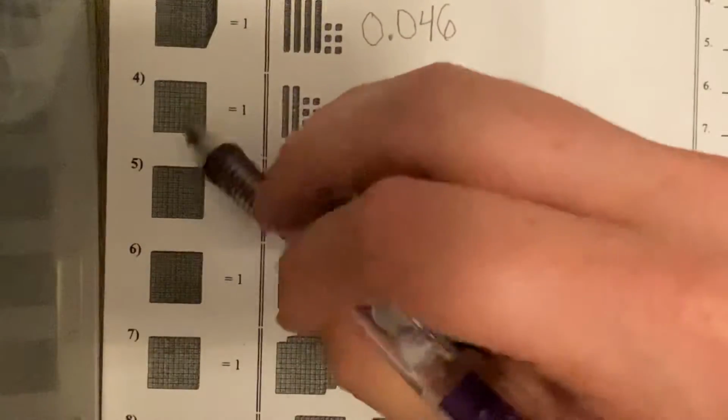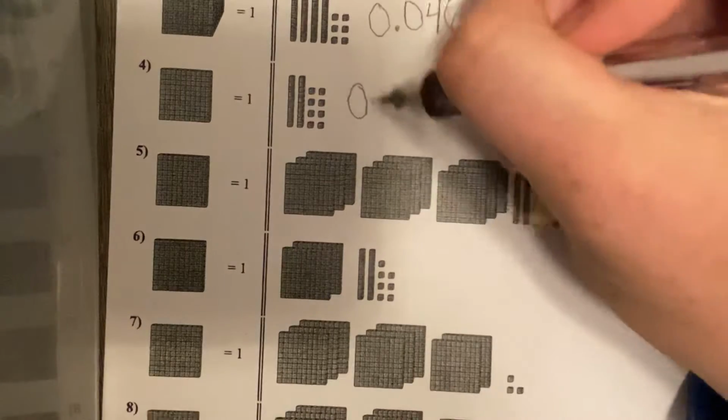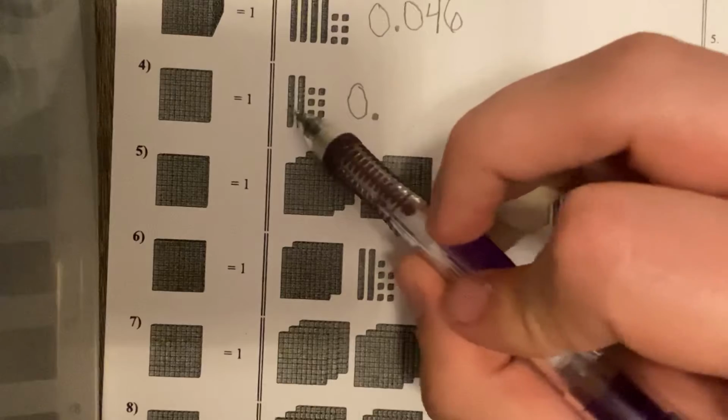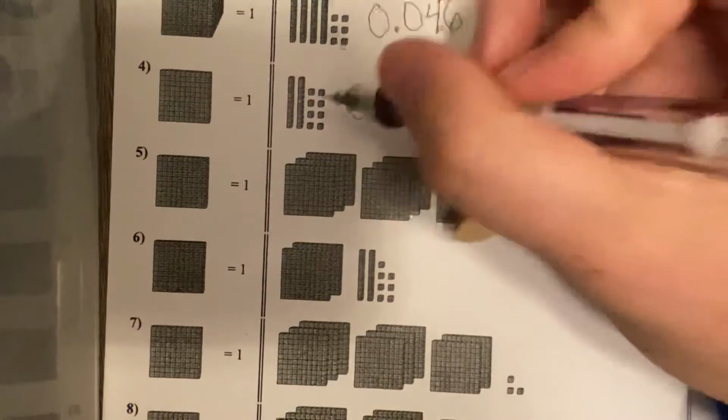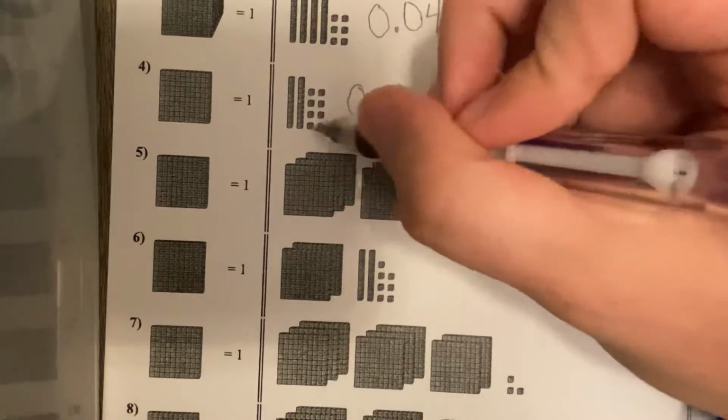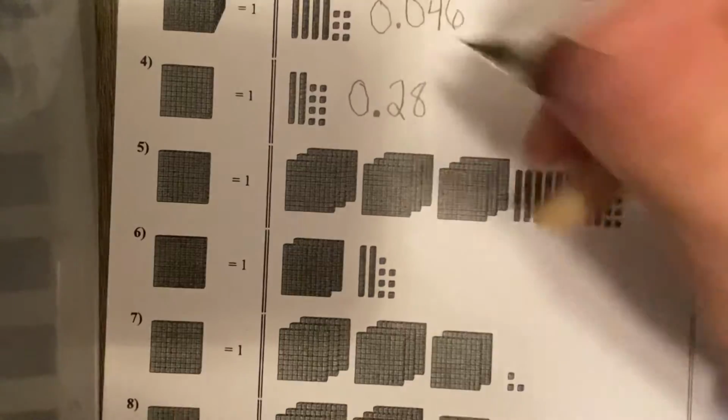Now flat is a whole, and I have 0 flats. Next is my tenths, which is my rods in this case, so 1, 2. And then finally my hundredths, 1, 2, 3, 4, 5, 6, 7, 8 hundredths.